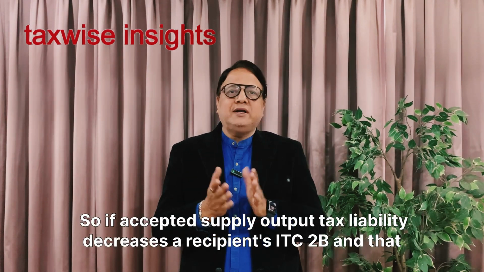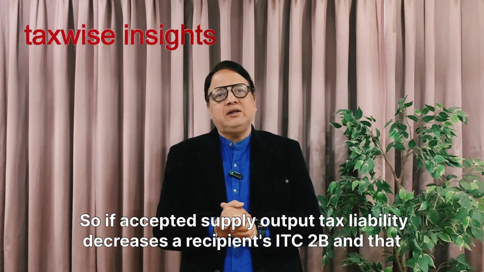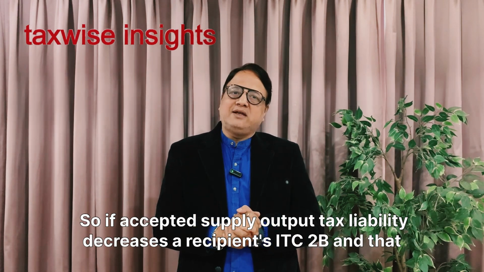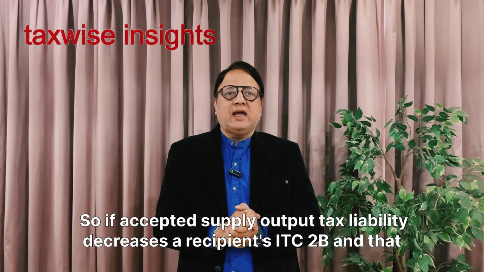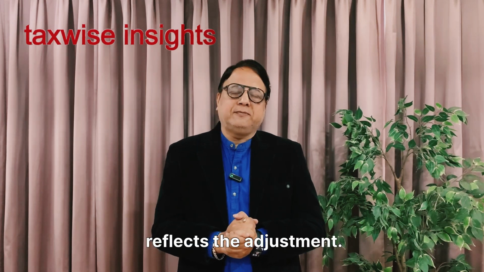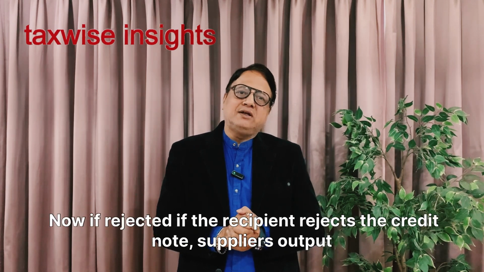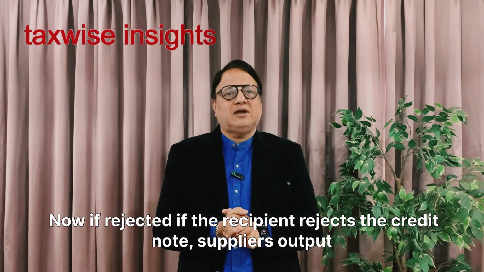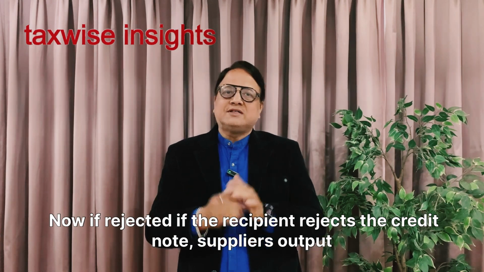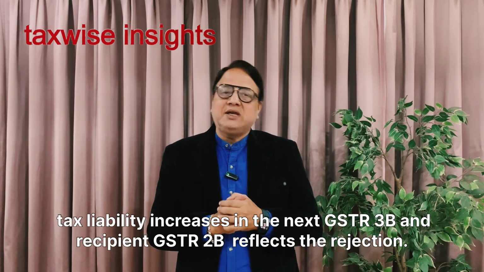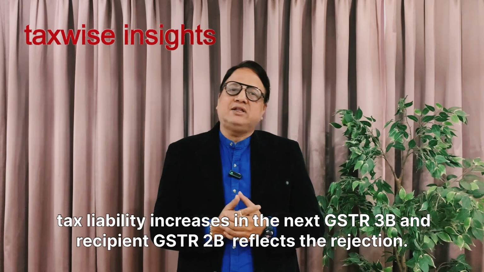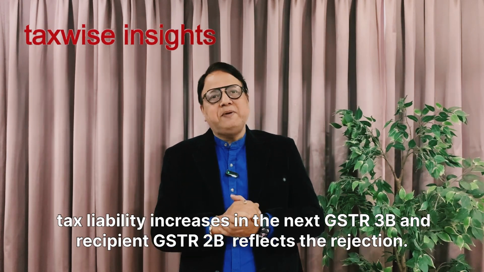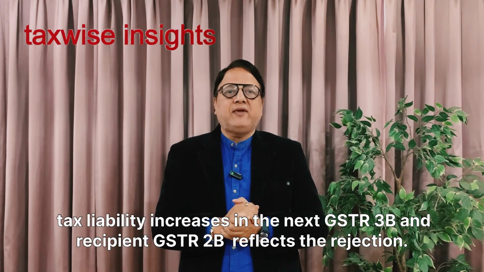If accepted, the supplier's output tax liability decreases, and the recipient's GSTR 2B reflects the adjustment. Now if a recipient rejects the credit note, the supplier's output tax liability increases in the next GSTR 3B, and the recipient's GSTR 2B reflects the rejection.